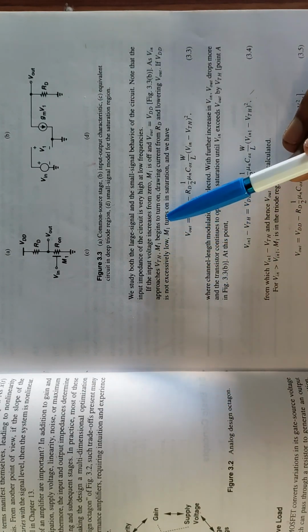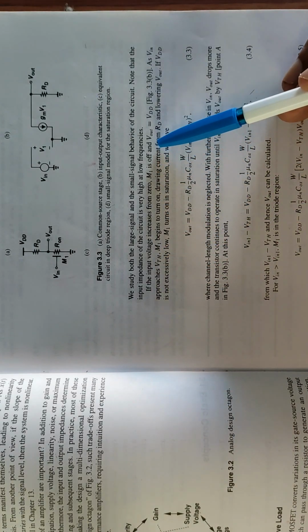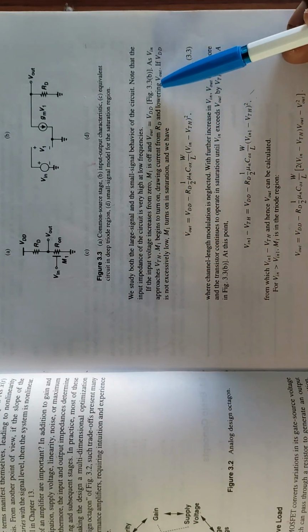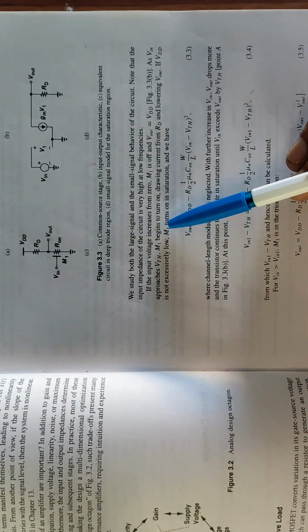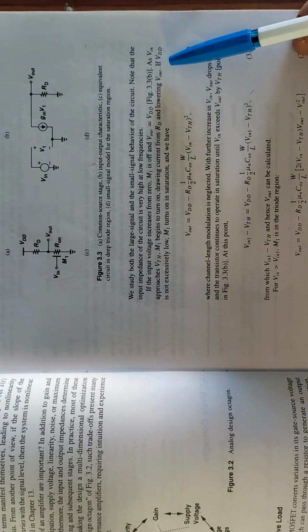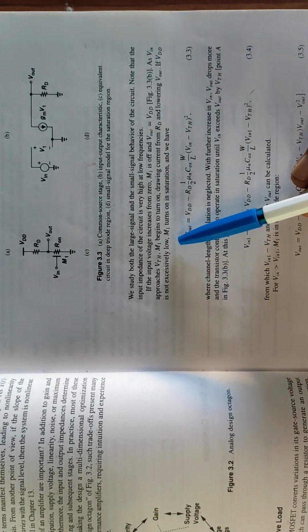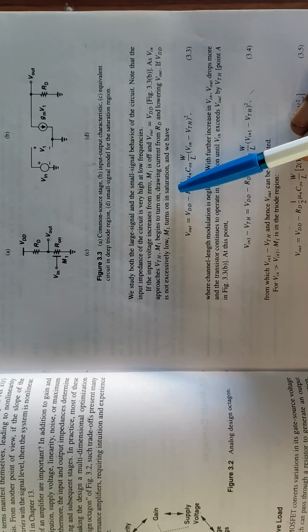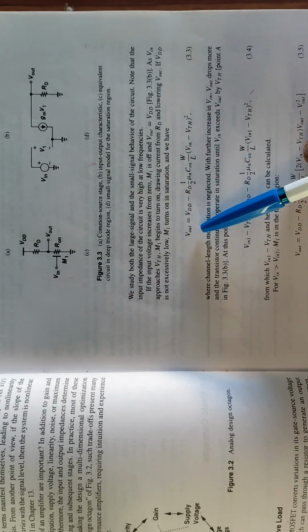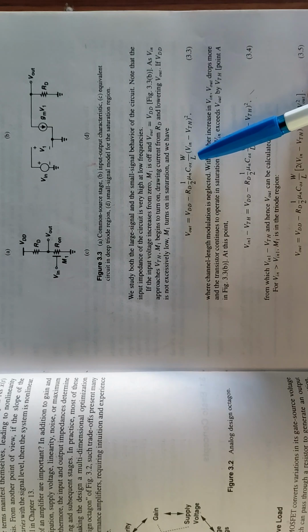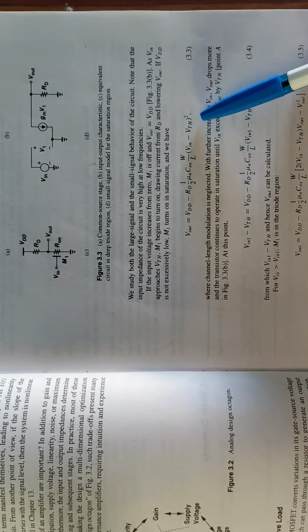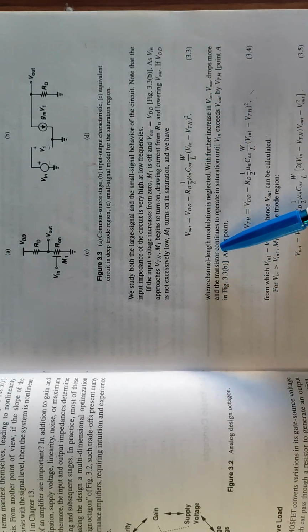If the input voltage increases from 0, M1 is off and Vout equals VDD. Figure B. As Vin approaches VTH, M1 begins to turn on, drawing current from RD and lowering Vout. If VDD is not excessively low, M1 turns on in saturation and we have Vout equal to VDD minus RD times 1/2 μn Cox W/L (Vin minus VTH) whole squared. Here channel length modulation is neglected.